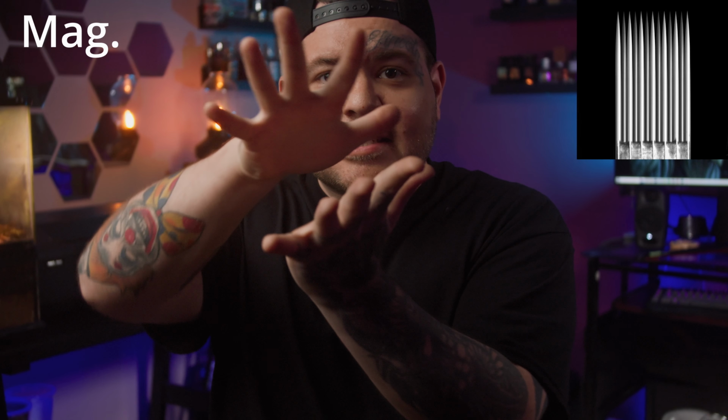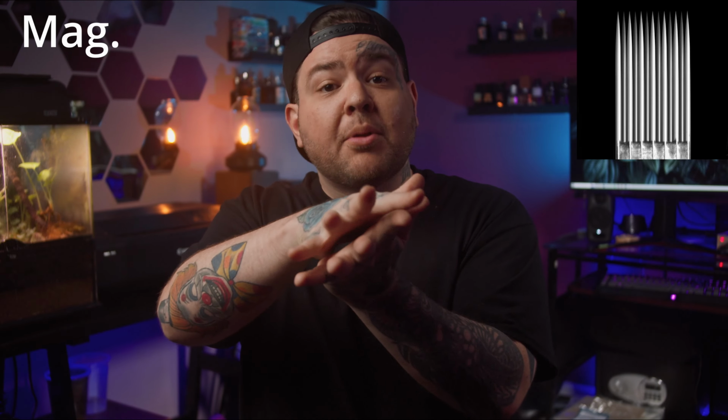Now, the next type of needle is a huge workhorse in the tattoo industry. Most of you have heard the name, even if you don't know what it means, and that is the mag shader. Now, the mag is 2 rows of needles flat. They're like this, and they stack over top of each other. It almost simulates what a paintbrush would be in the tattoo industry.